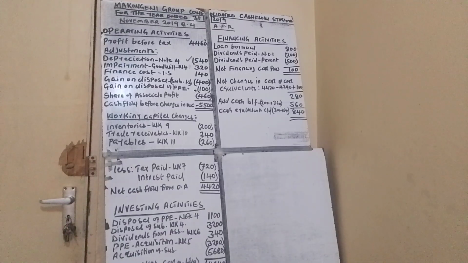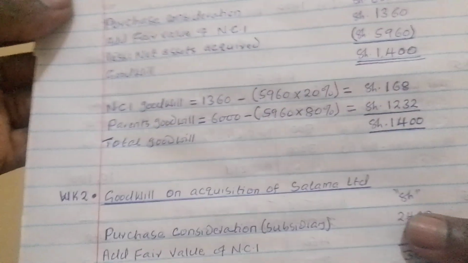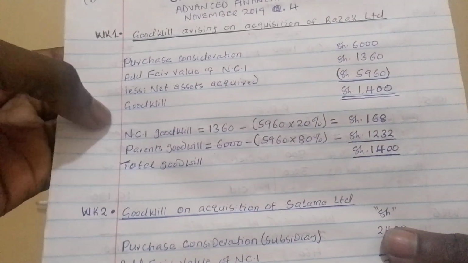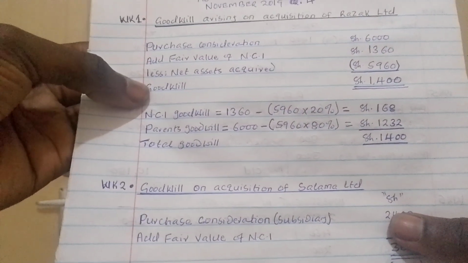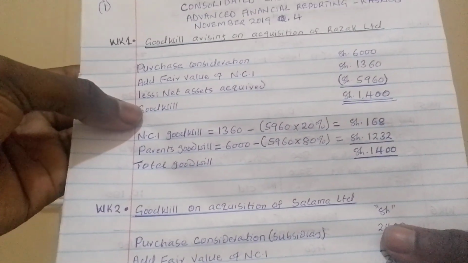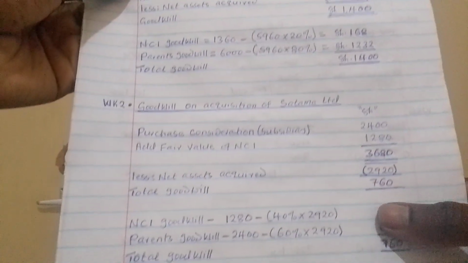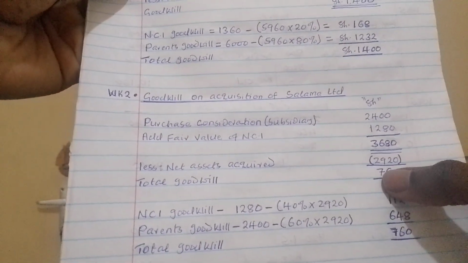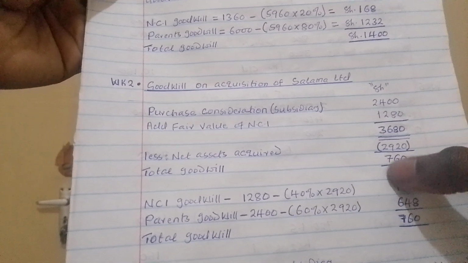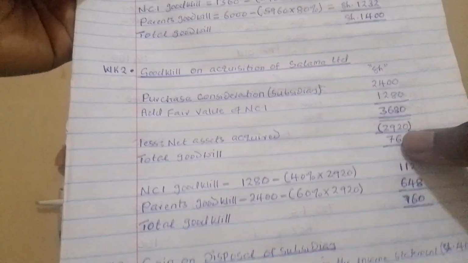How is that goodwill arising? From working number 1, we have goodwill of 1400. This is goodwill which arose when we acquired Rasaka. It increases our goodwill account. And then in working number 2, when we disposed Salama Limited, 760 goes on the credit side.